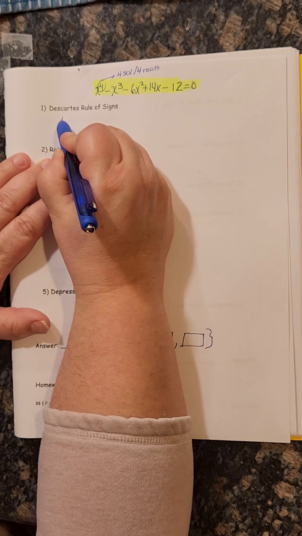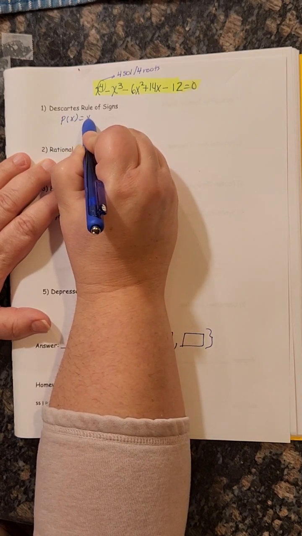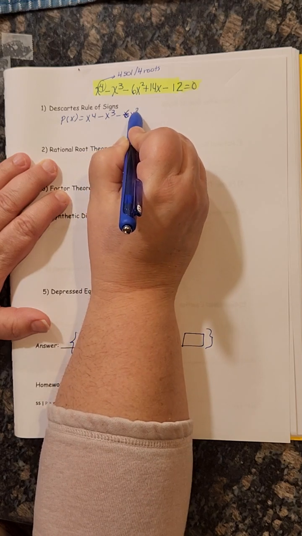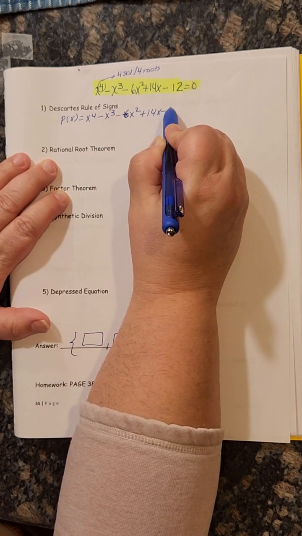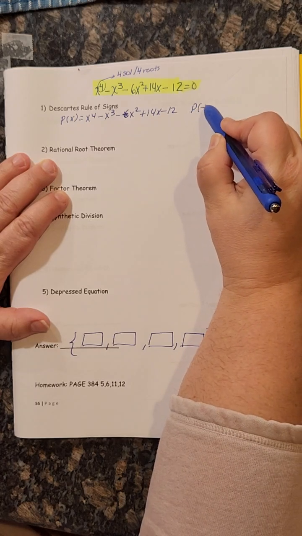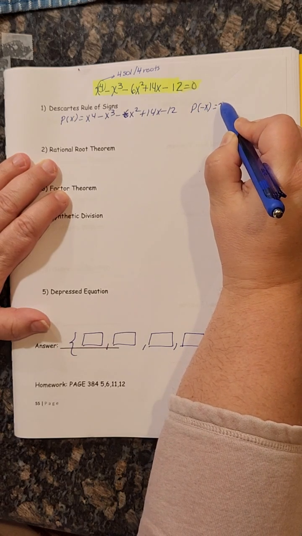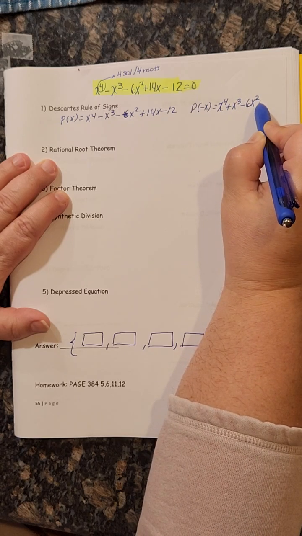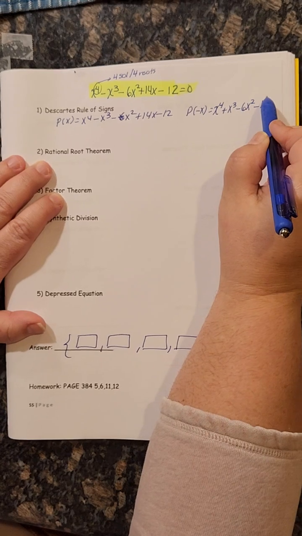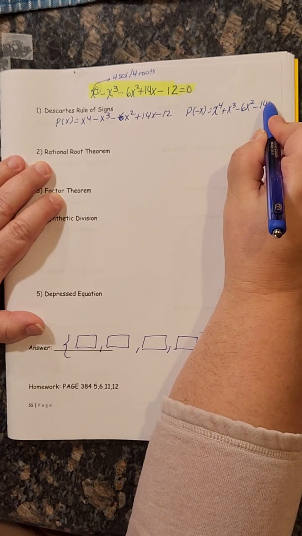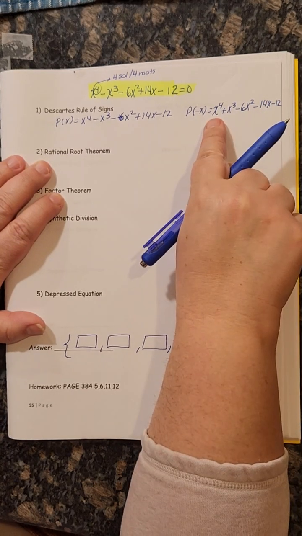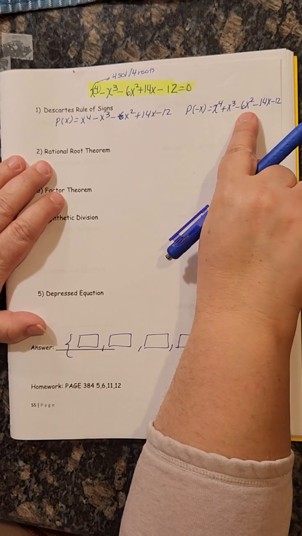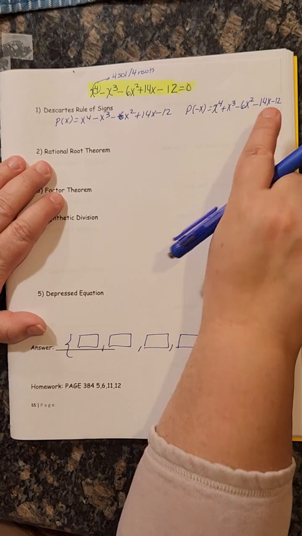So when we're doing Descartes' rule of signs, we get P of x equals x to the 4th minus x cubed minus 6x squared plus 14x minus 12. And P of negative x is equal to x to the 4th plus x cubed minus 6x squared, minus a 14x, minus a 12. So let me just make sure. Positive. Yep, it changed to a positive. This one stayed negative, changed to a negative, and then a negative.